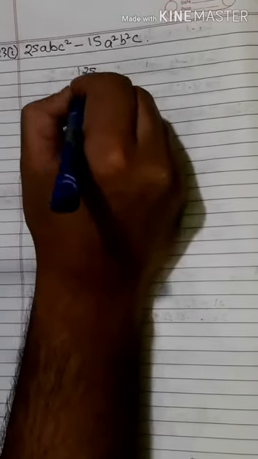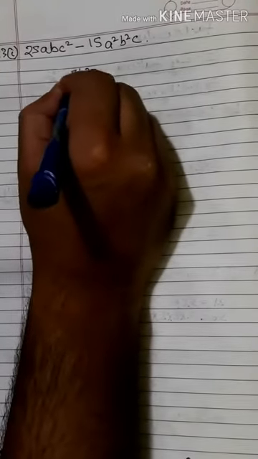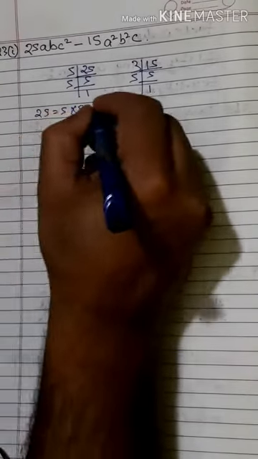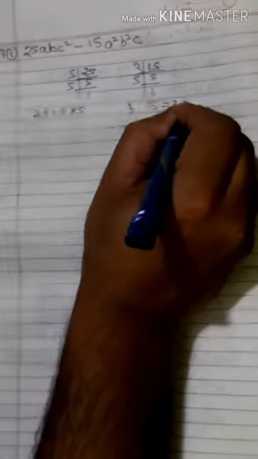Okay, so there is no change at all. What we'll do, we will factorize the numerical first. That means we'll factorize the 25. So 5 5s are 25, 5 1s are 5. So 25 can be written as 5 into 5. Similarly, we'll factorize the 15. So our 25 can be written as 5 multiplied by 5, and similarly our 15 can be written as 3 multiplied by 5.